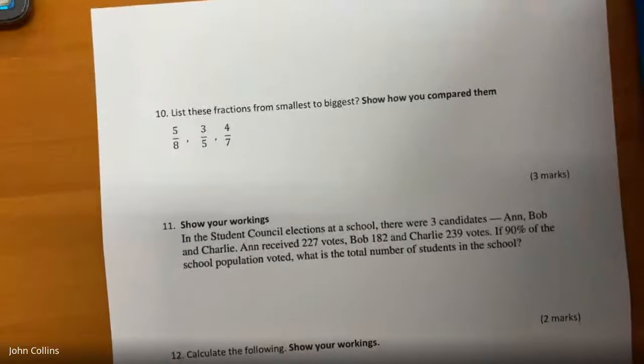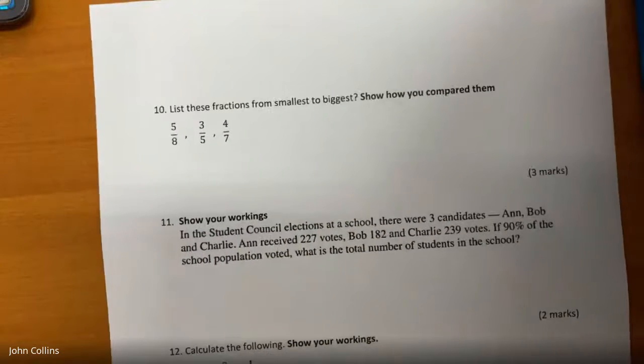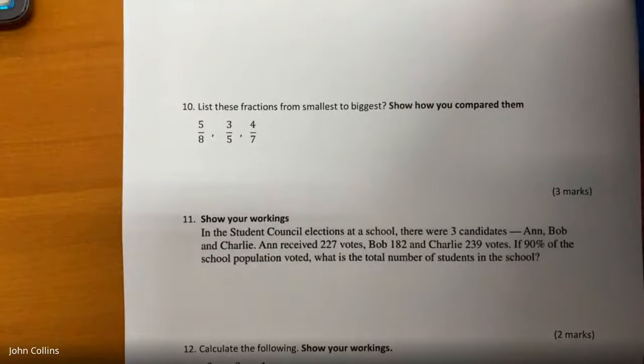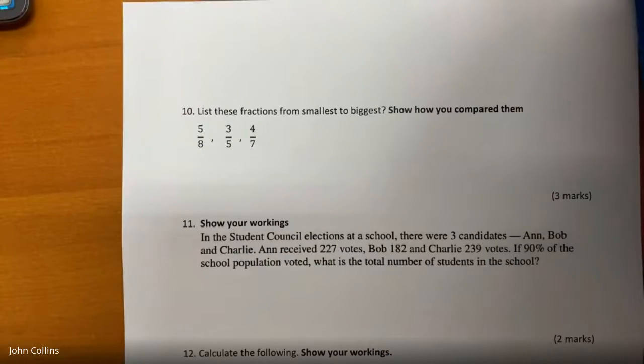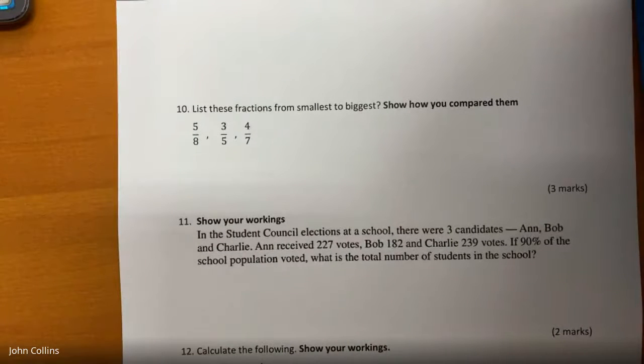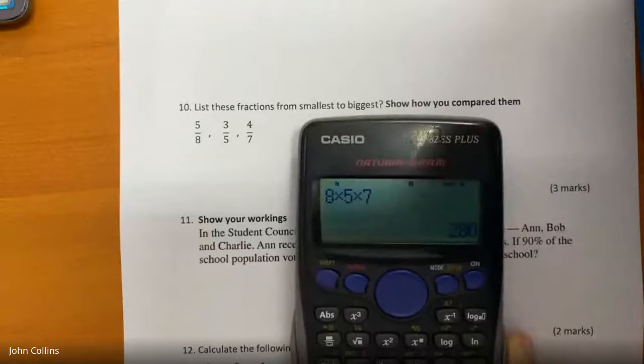Next question. List these fractions from biggest to smallest. Two methods again here. If you have a calculator, you can change them to decimals. If you don't, you can just use equivalent fractions. You just need to find a common denominator between 8, 5, and 7. Perhaps not the easiest thing to do, but I know that 8 times 5 times 7 definitely is a common denominator. 280 is definitely a common denominator.